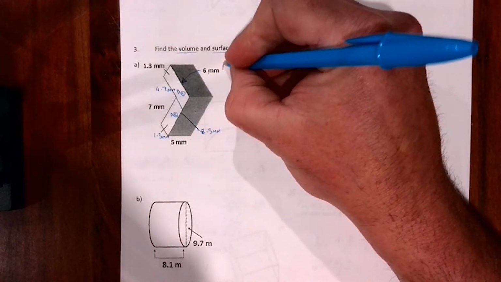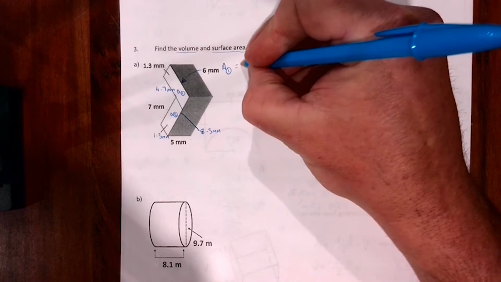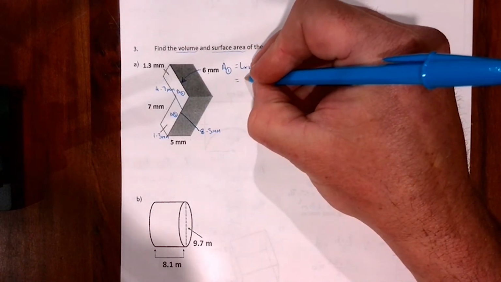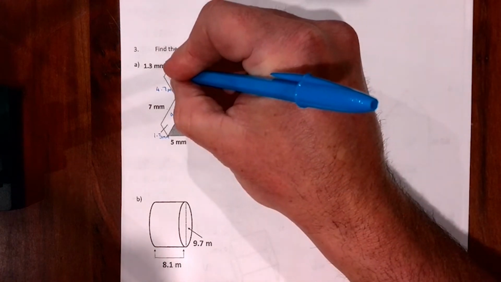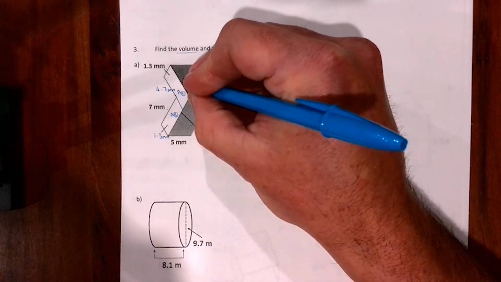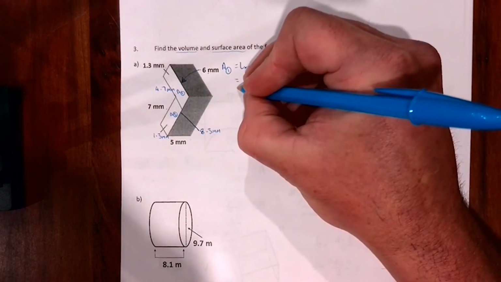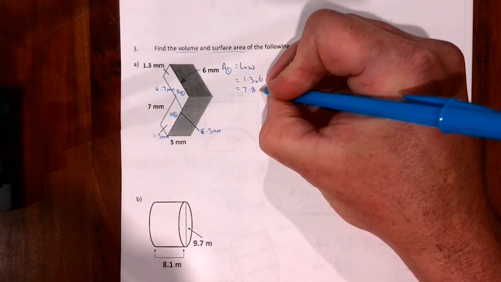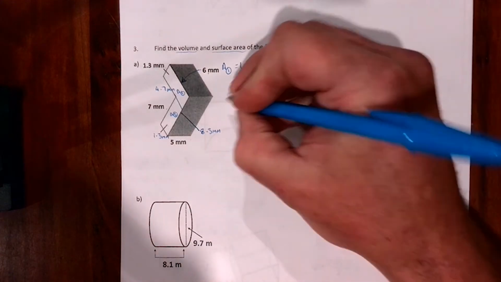So area 1 is a rectangle, so length times width. So I'm going to substitute in 1.3, which I'm getting from here, by 6, which I'm getting from here, which is going to give me 7.8 square millimeters.